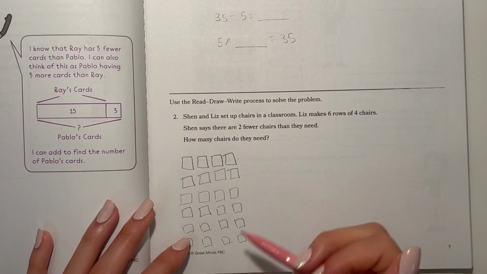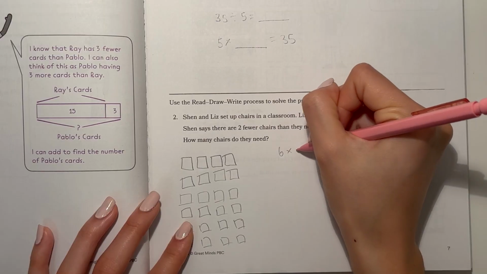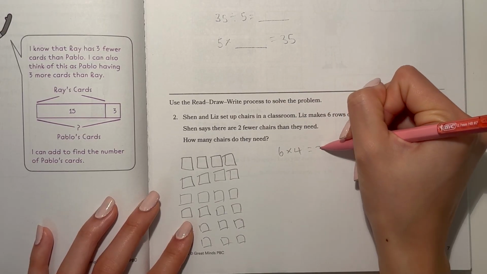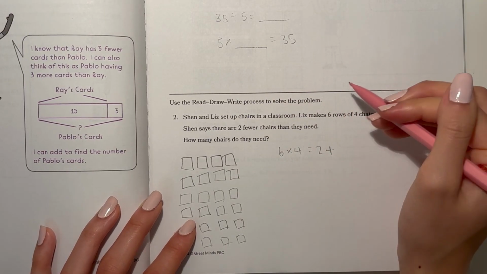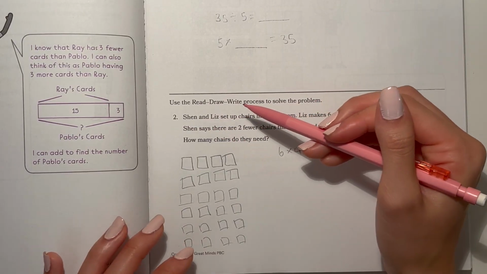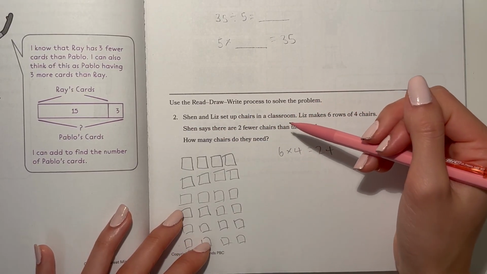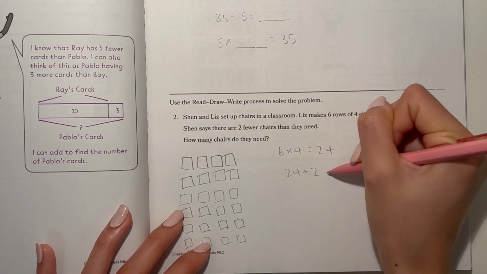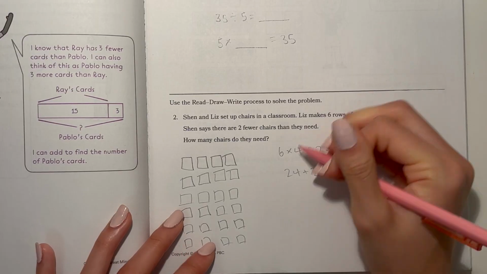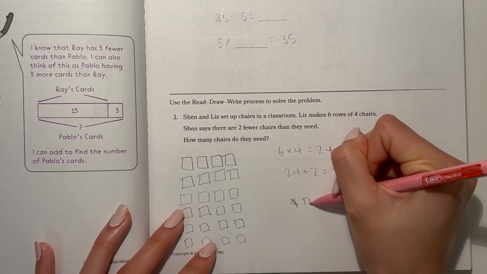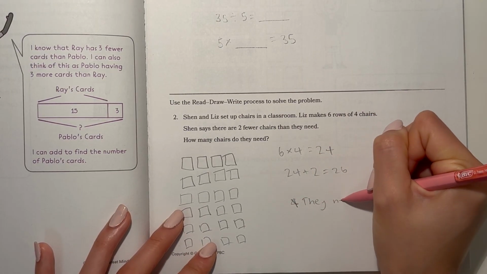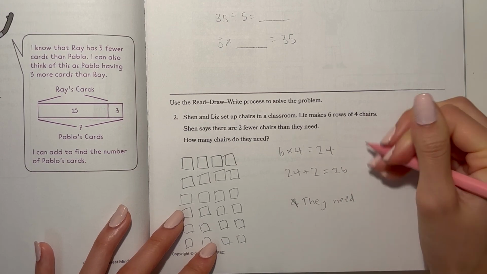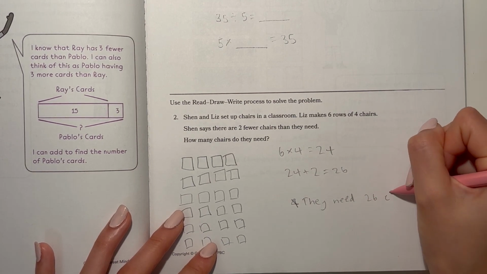So this is a setup. So it's 6 rows of 4 in each row, which is 24 chairs. That's how many they have. But then Shen says there are 2 fewer chairs than they need, which means they need 2 more. So 24 plus 2 is 26, which means they need 26 chairs.